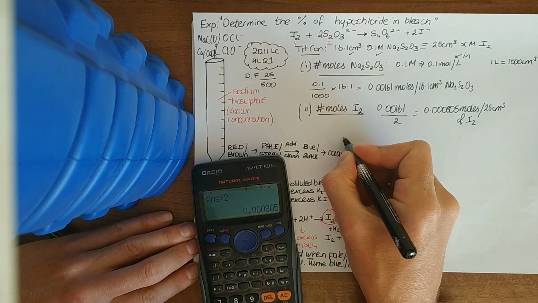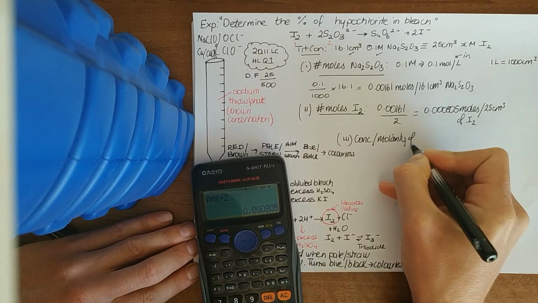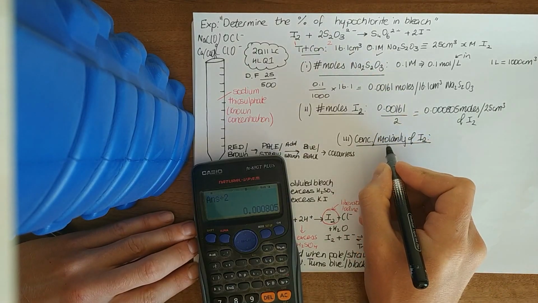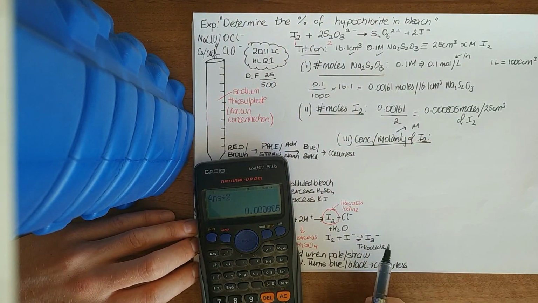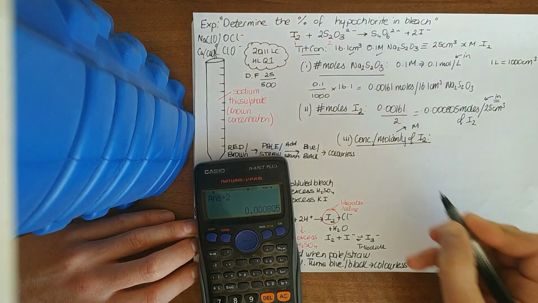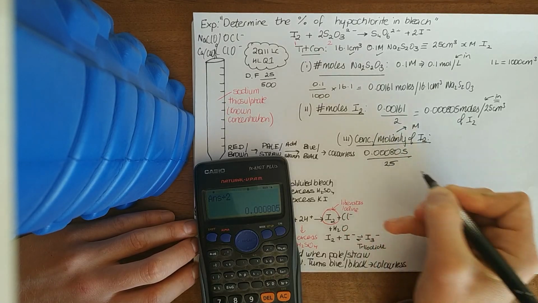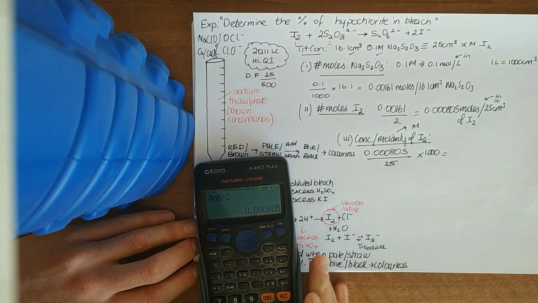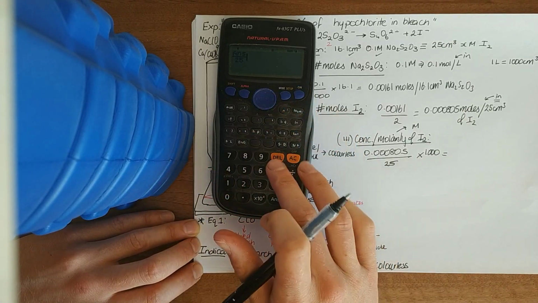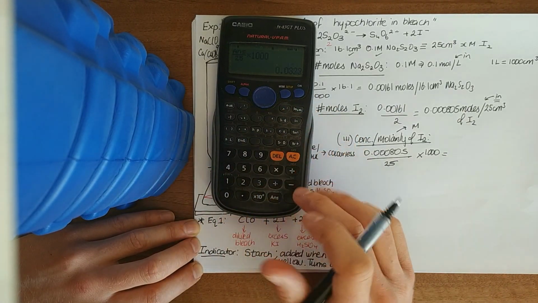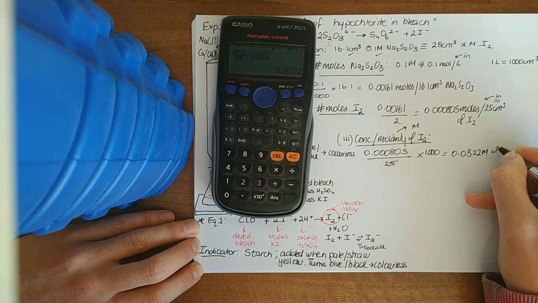Then more likely they'll ask you for the concentration or the molarity of I2. Now the molarity means it's the big M, the number of moles in a litre. We've got the number of moles in 25. How do we say that? In, we put it over: 0.000805 in 25, and then bring it up to a litre, times by 1,000. So answer over 25. If you're good at the maths, you could just say multiply by 40, and you get 0.0322 big M of I2.